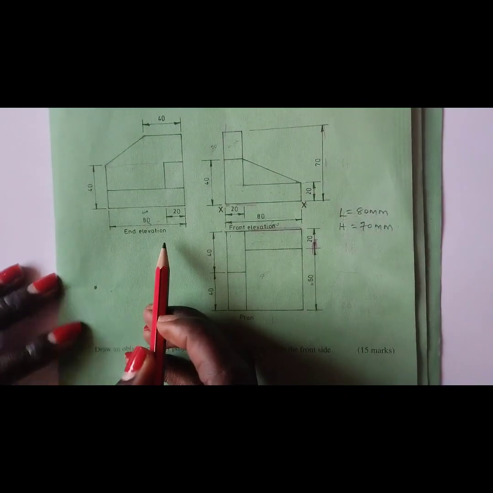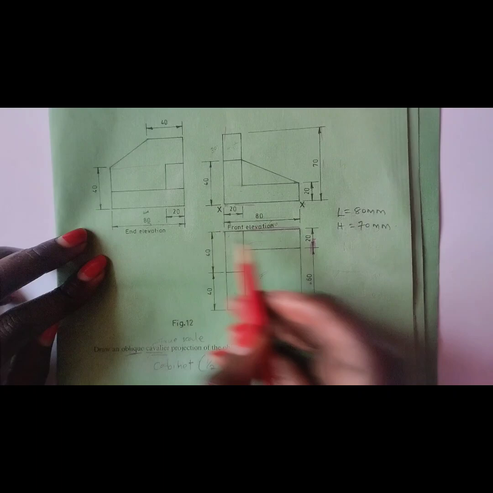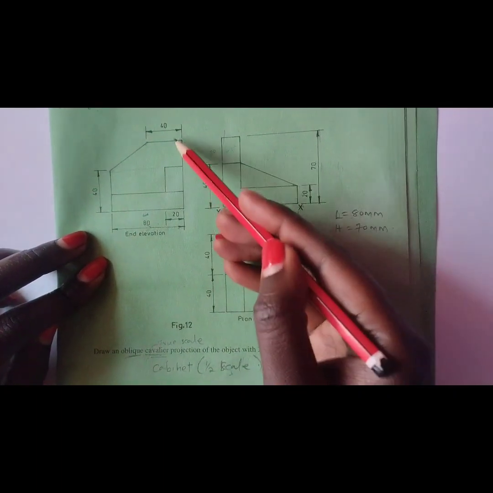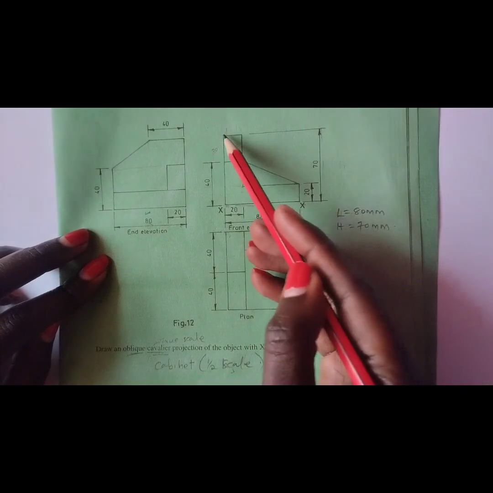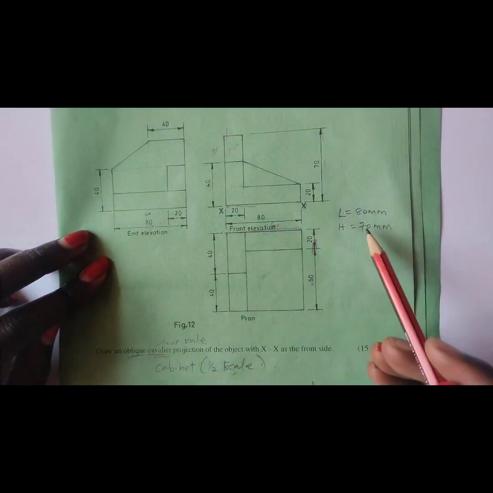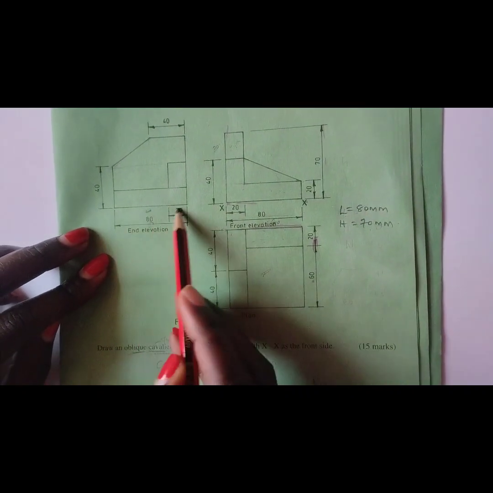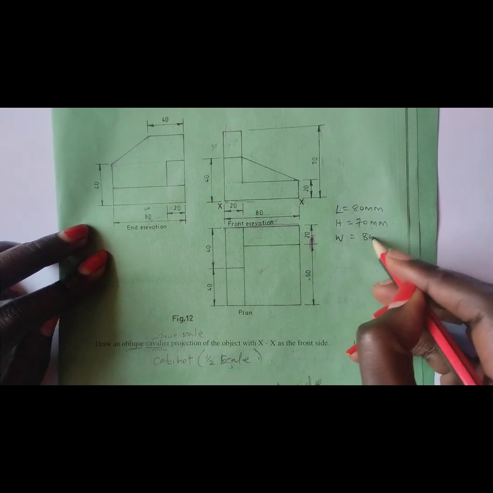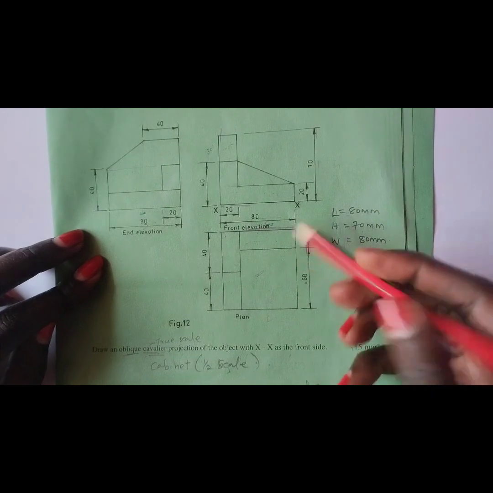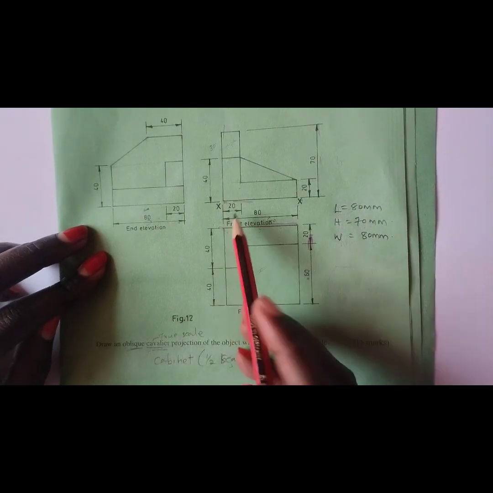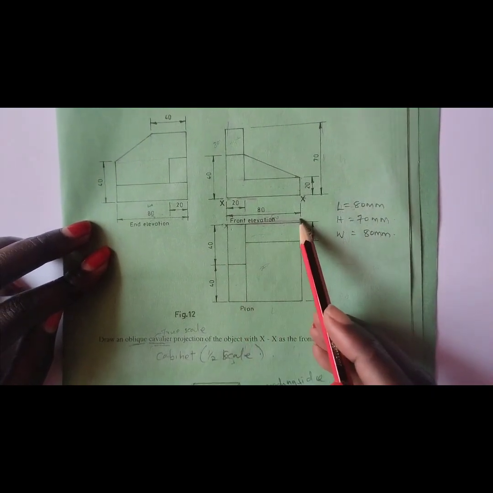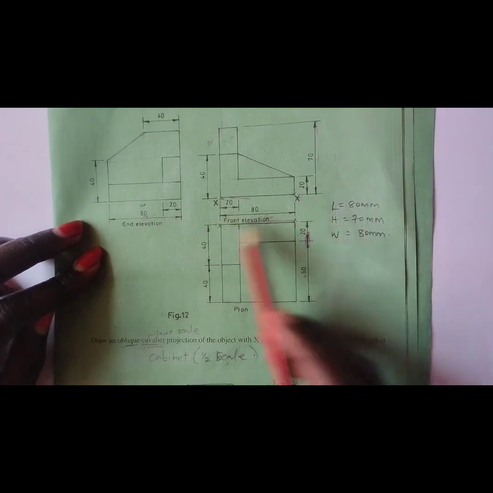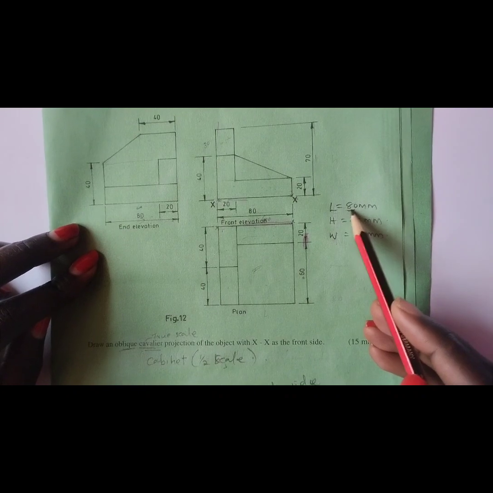Now, our end elevation gives us the width and the height. We already have the height. As you can see, it is the same as front elevation. So this is our height, which is 70, and this is our width, which is 80 millimeters. Again, we have a plan. A plan gives us the length. As you can see, from this point to this point is the same as the length in front elevation, which is 80. So our length remains 80.